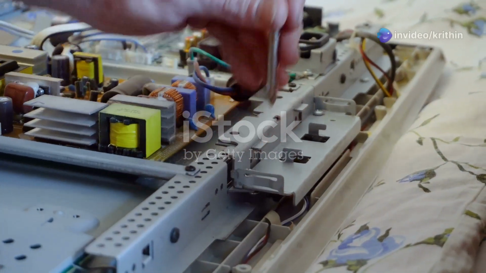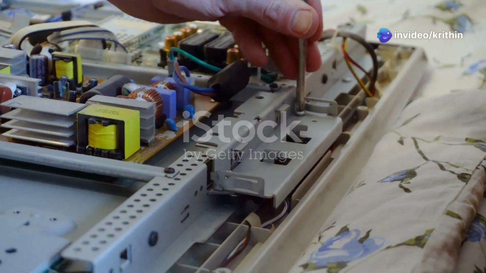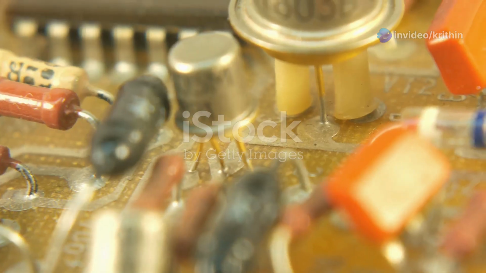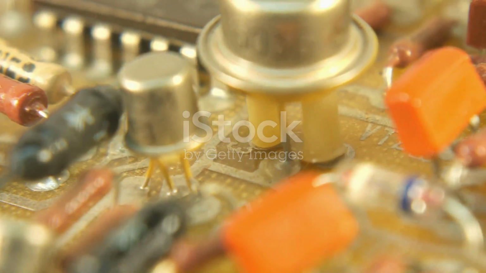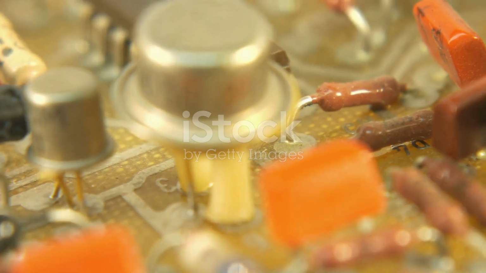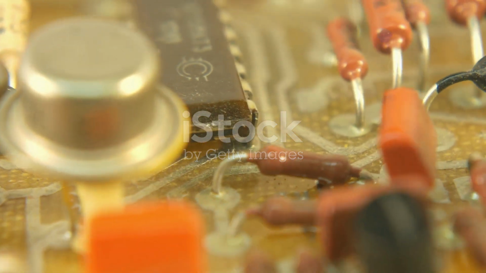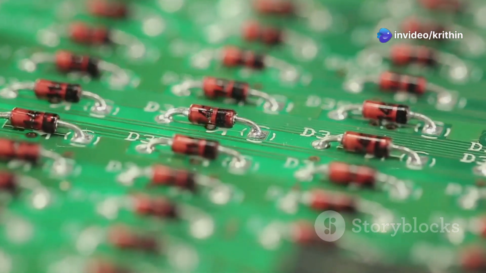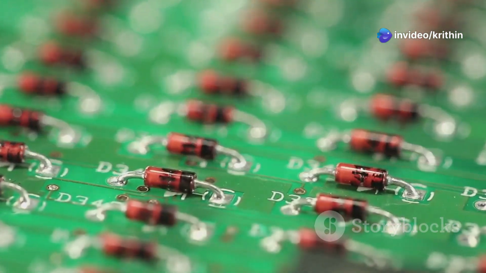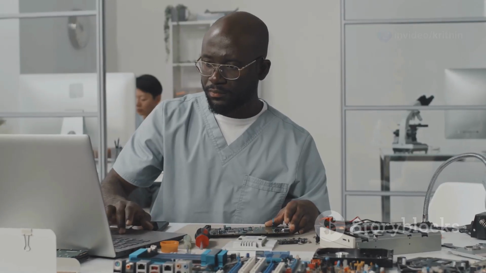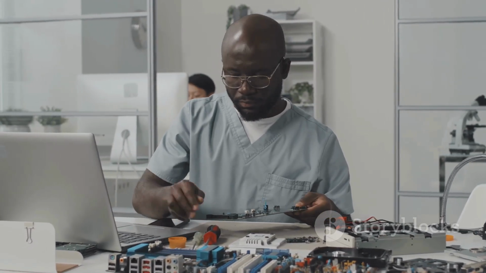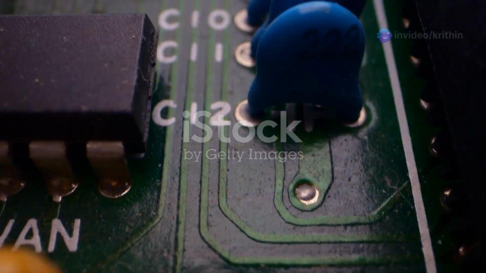Welcome. Today, we're diving into the fascinating world of electronics, where tiny components make a huge difference. We'll be exploring three crucial components in electronics: resistors, inductors, and capacitors, which are fundamental to circuit design. These components are the building blocks of electrical circuits, each playing a unique and vital role in the functionality of devices. Understanding how they work is key to mastering electronics and creating efficient circuits that perform reliably. Let's break them down one by one.